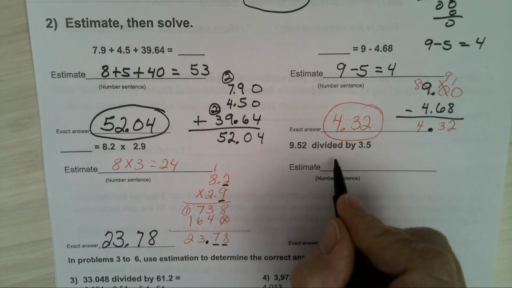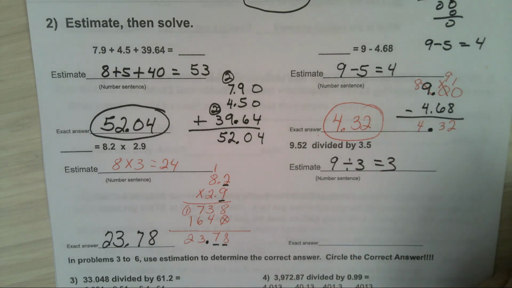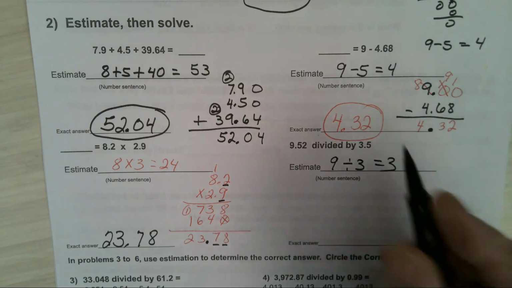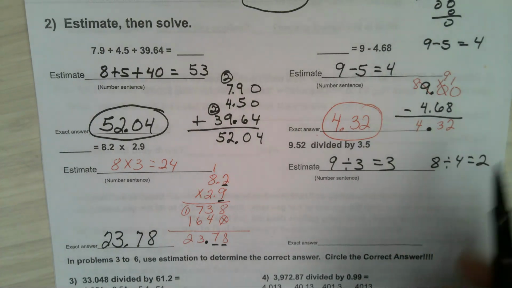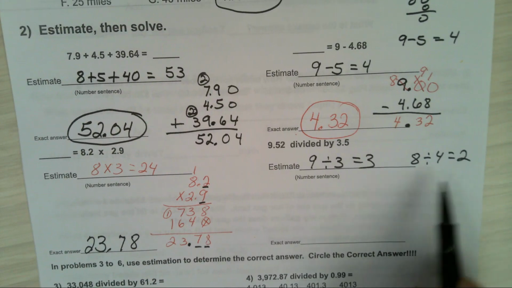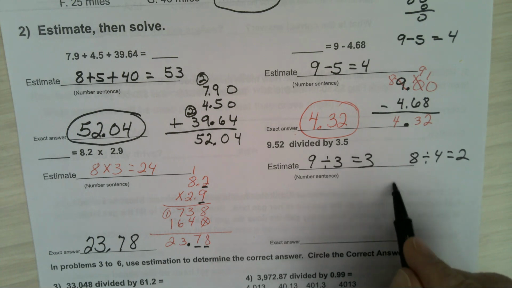The next problem, divide. I'm going to say 9 divided by 3 equals 3. Maybe you would have said 8 divided by 4 is 2. Something like that. You want friendly numbers. You know the answer is probably going to be in between 2 and 3, right? Right. So let's just do the exact problem.